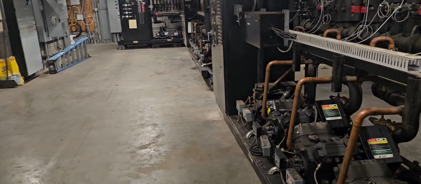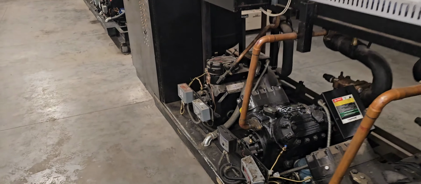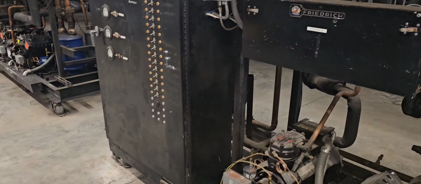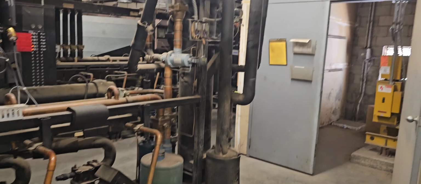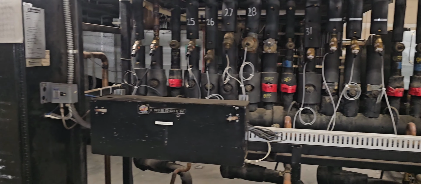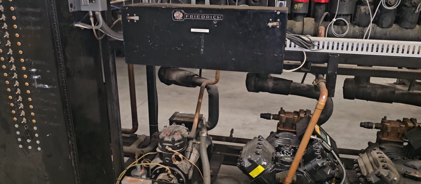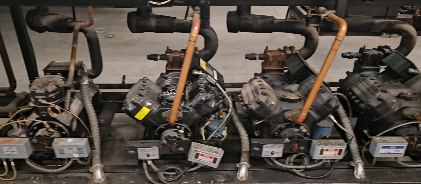So we got this rack here. I'm not sure what kind of rack this is, honestly. I mean, it looks pretty standard. You got your toggle switches, you got your compressors at ground level, oil separator, you got an accumulator, reservoir, you know, you got your circuits. It's a different kind of rack, but it looks pretty standard like any other rack.